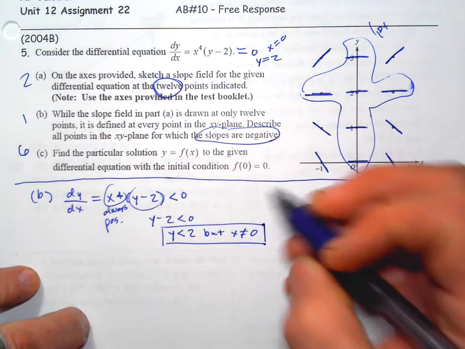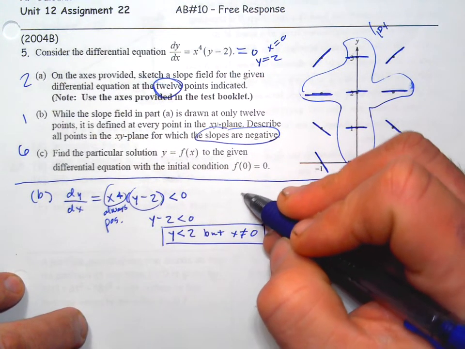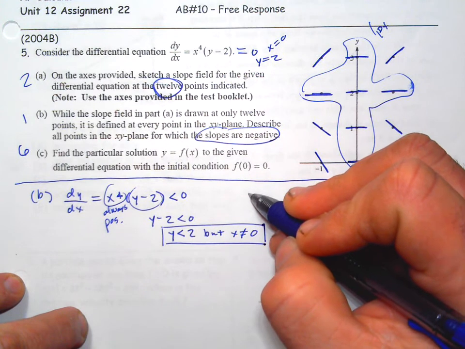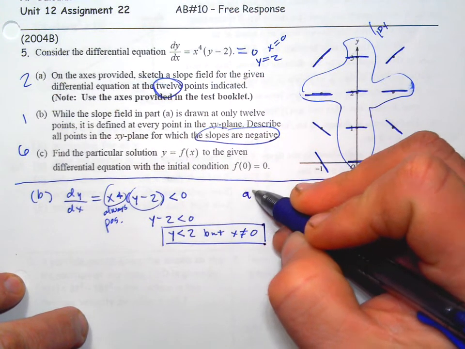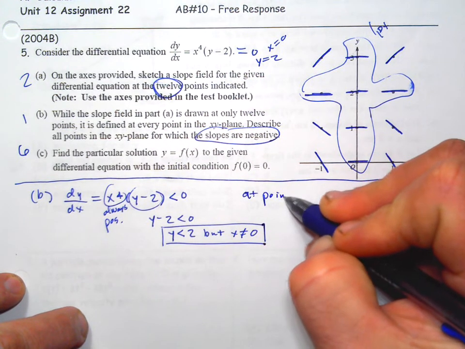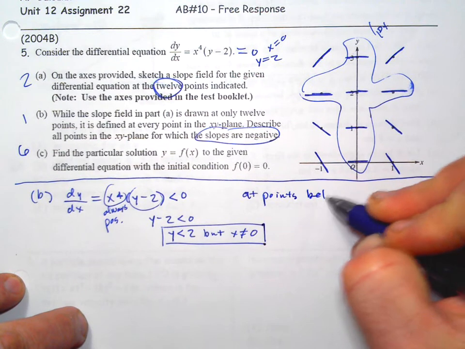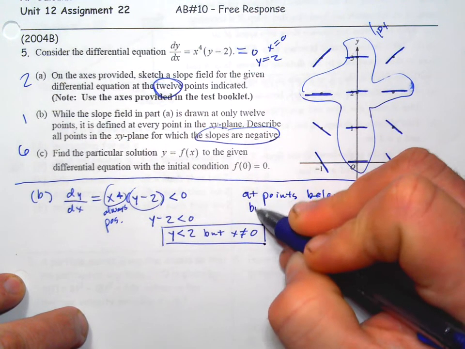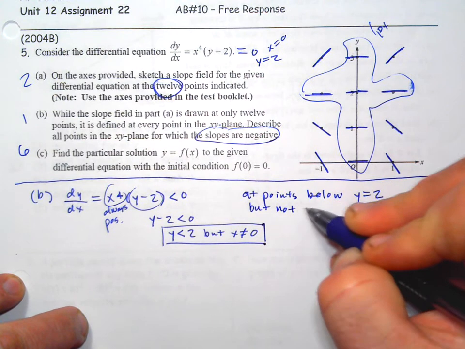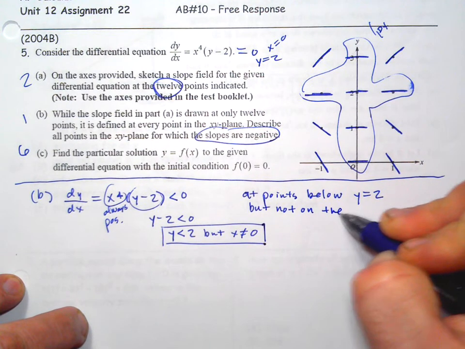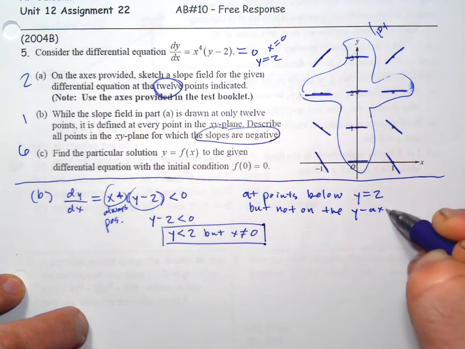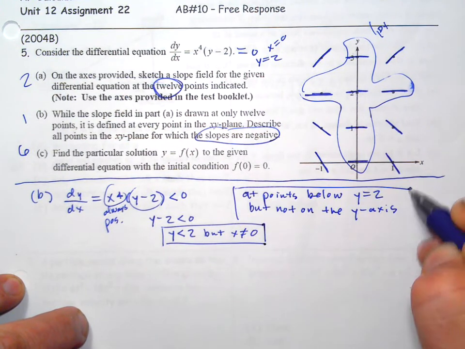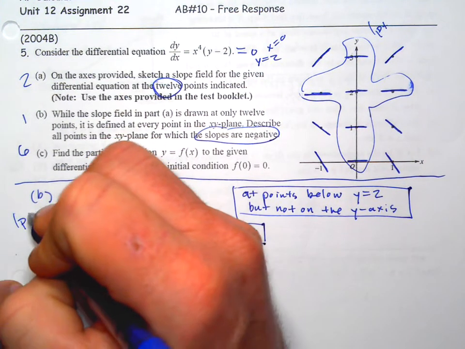Or you could say at points below y equals 2, but not on the y-axis. That's another way of describing the same thing. So that's just one point.